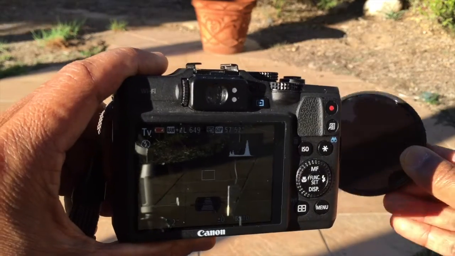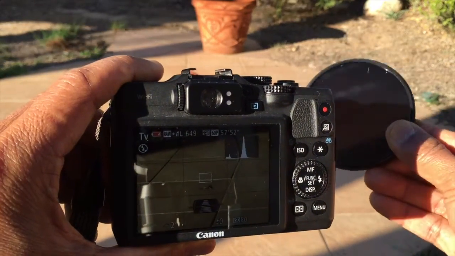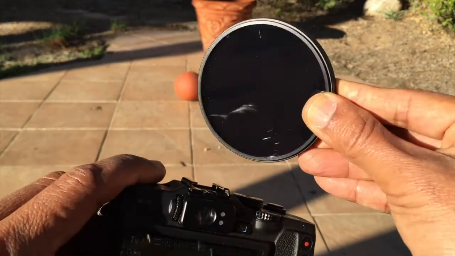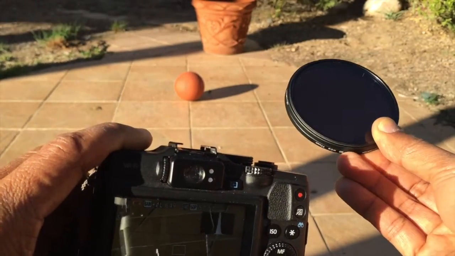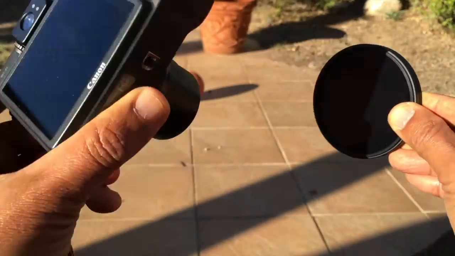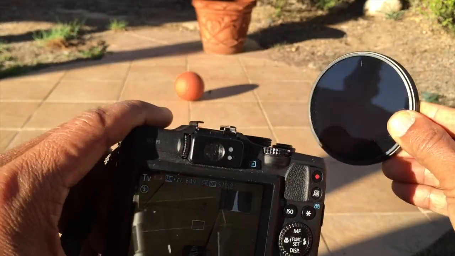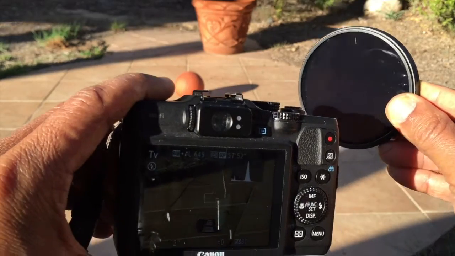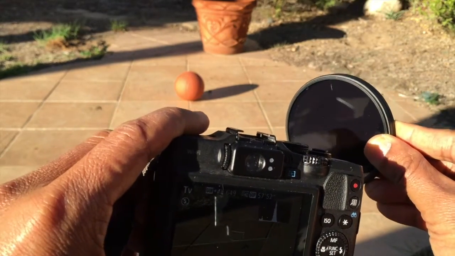I like to get the neutral density filters that you can stack. These are two stacked up together right now, and you can stack them. These are 77 millimeters, and in order to attach it to this camera, by the way, I'd have to use a special inexpensive adapter, but it's the only way. It really is. It's the only way.